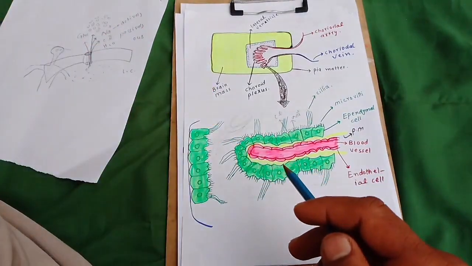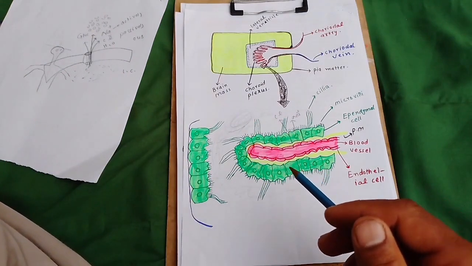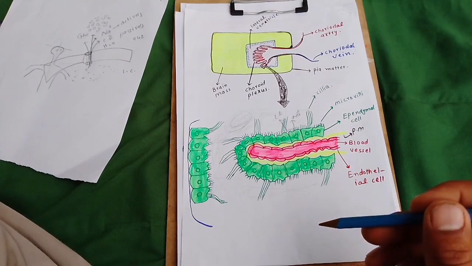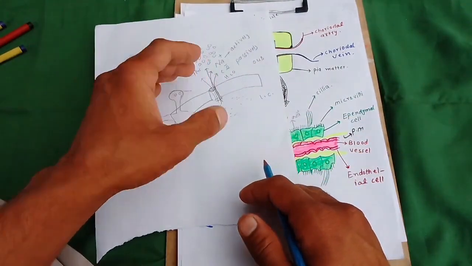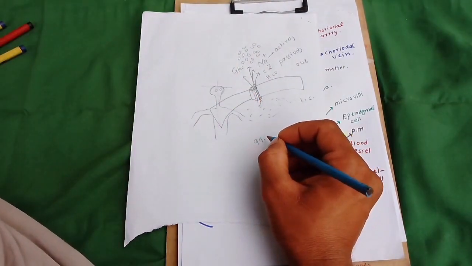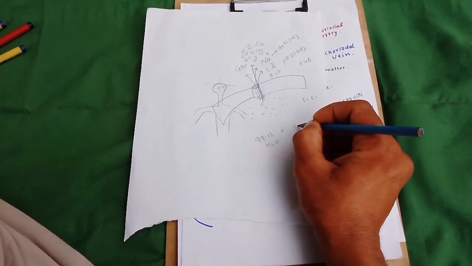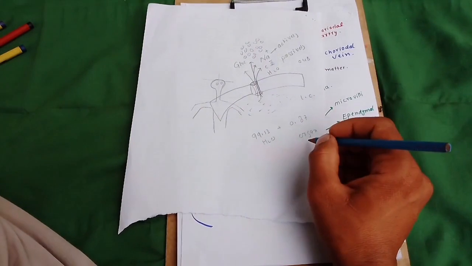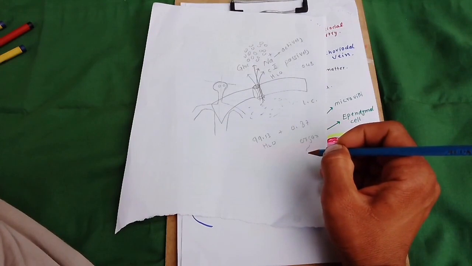What is the composition? The cerebrospinal fluid mainly consists of water, about 99.13% water and 0.87% solid substance. The inorganic substances are sodium, calcium, potassium, magnesium, chloride, phosphate, bicarbonate, sulfate.